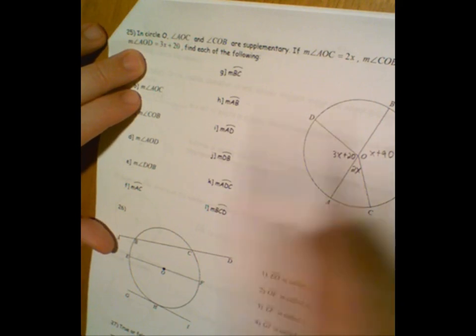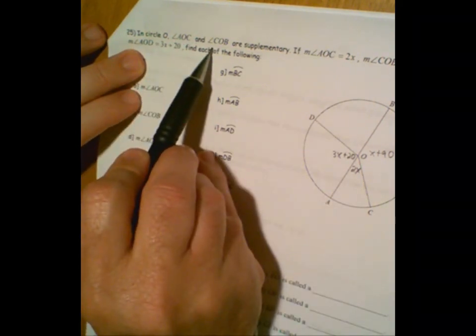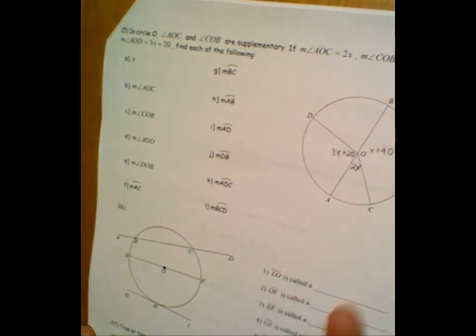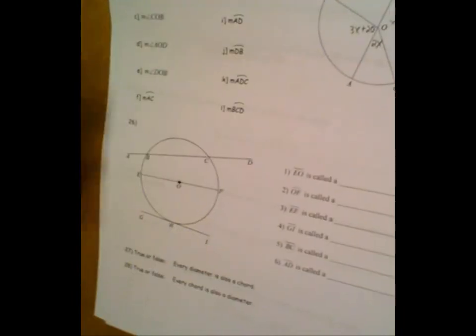And it tells you angle AOC and angle COB are supplementary, which means that these are going to have to add up to 180. You'll figure out what X is, you'll plug it in, and then all of them have to add up to 360. And the rest are definitions, which you should be able to do.